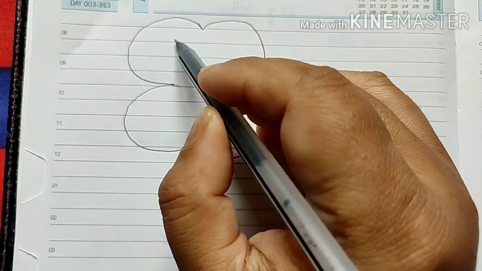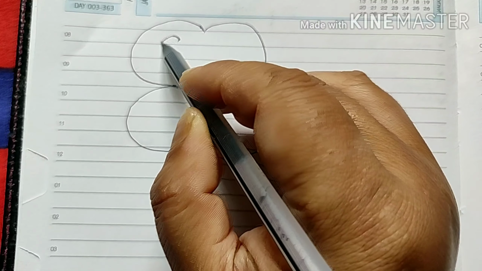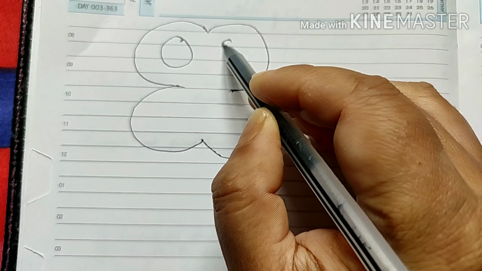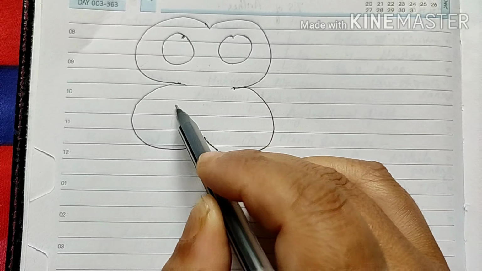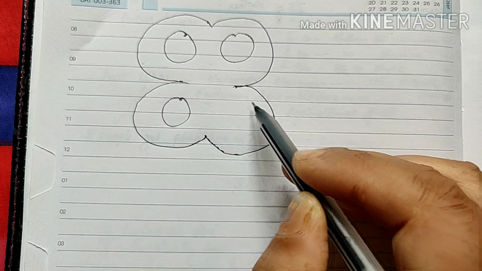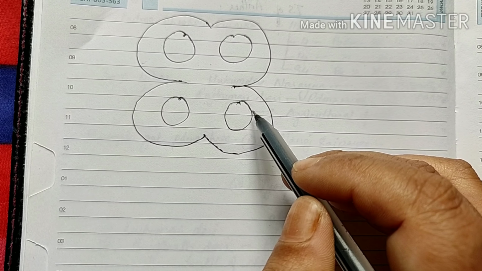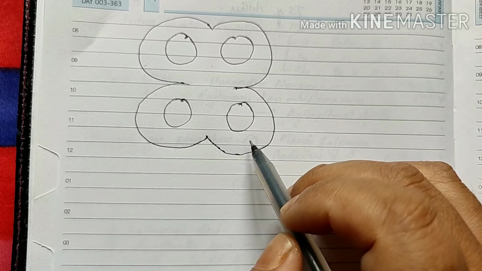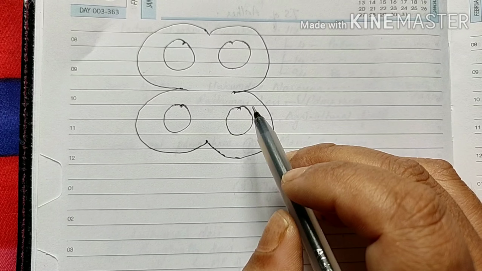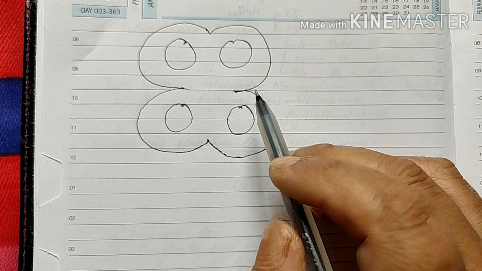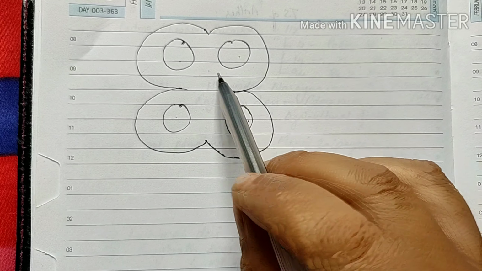This is the diathecous anther. Here it is containing four microsporangias, and singularly it is known as microsporangium, and when we are considering it in plural form it will be called as sporangia. So it is having four sporangias.